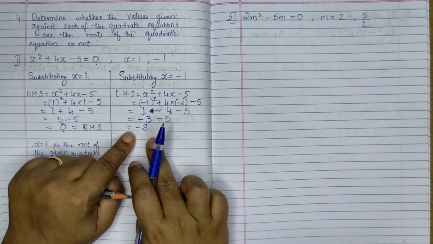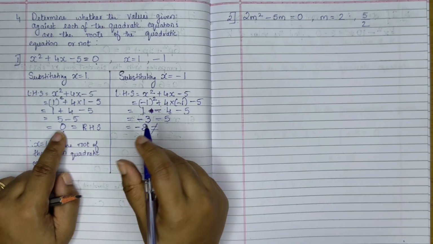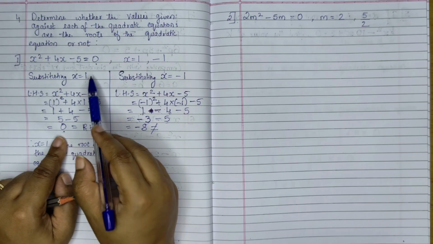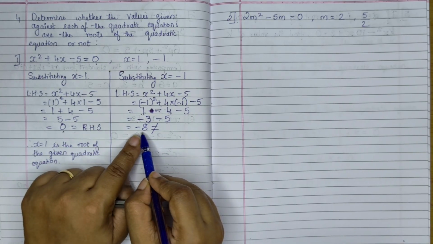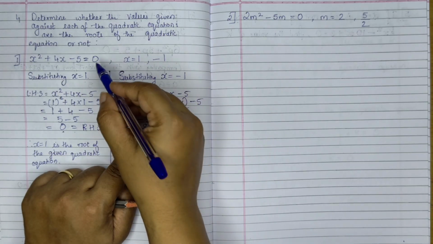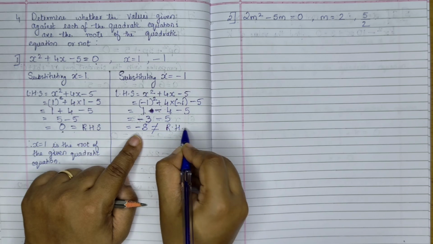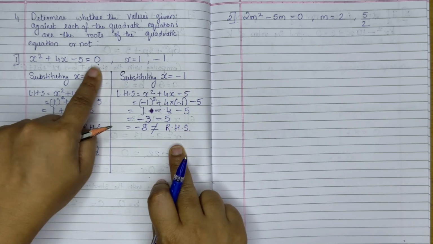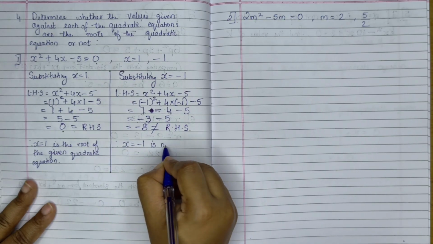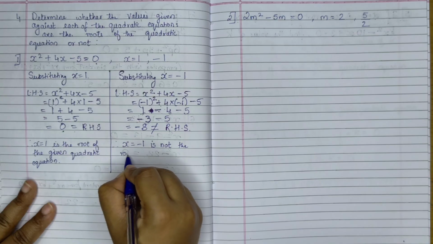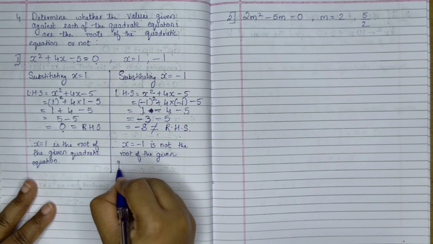Okay, so this is your LHS. Is LHS equal to RHS? LHS is not equal. Earlier in the first part, on the left hand side we got 0 and right hand side we got 0, that means it was equal. Now your left hand side is minus 8, right hand side is 0. Both are not equal. So we will say that minus 8 is not equal to RHS. Therefore, x is equal to minus 1 is not the root of the given quadratic equation.